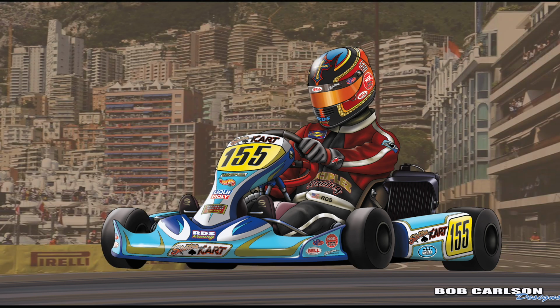I mean, how cool would that be? I've walked this track. It's an amazing place. I can't imagine on a race day being on a track with this kind of spectators watching. It'd be fantastic. All right, well, there's my take on a race kart going at speed in the streets of Monaco.